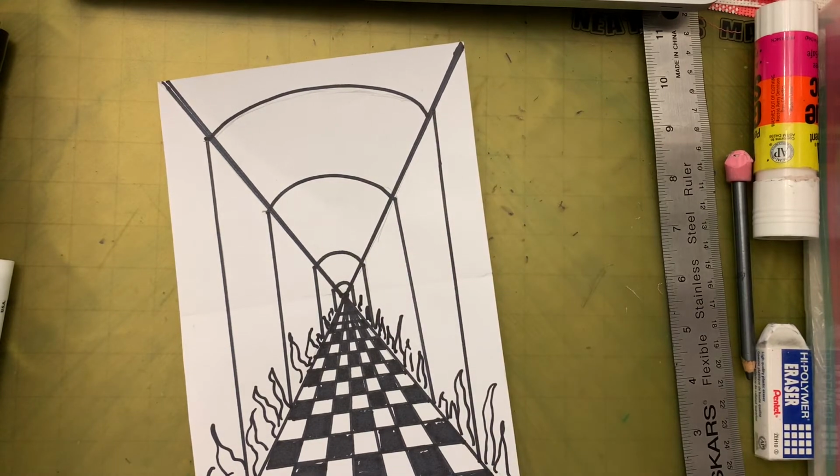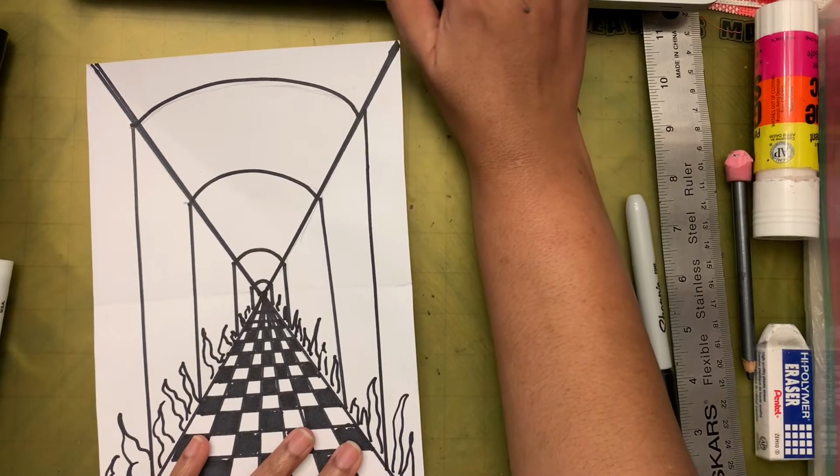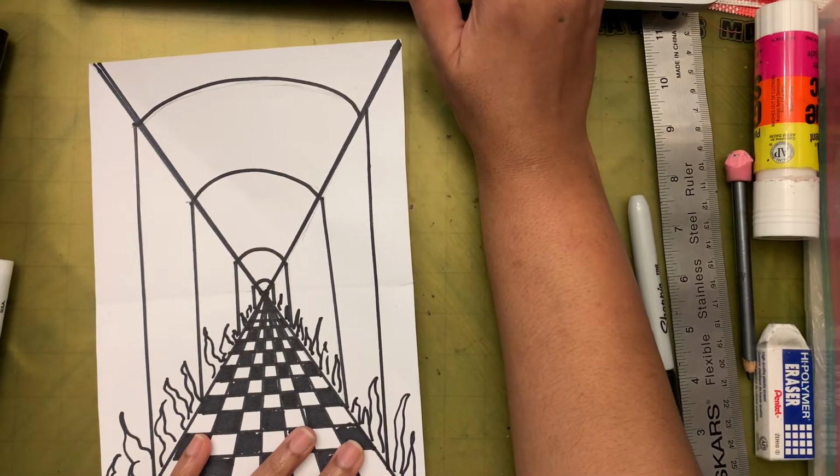Okay. Now let me think of what to put for the fishes.